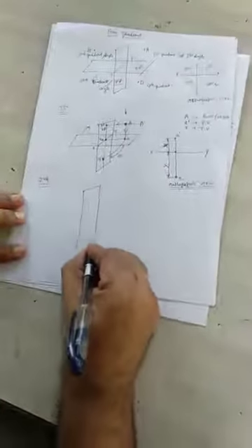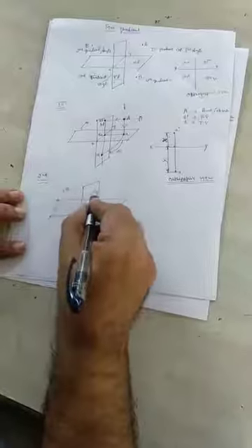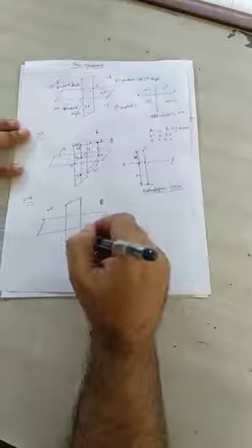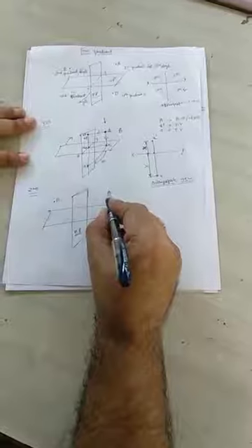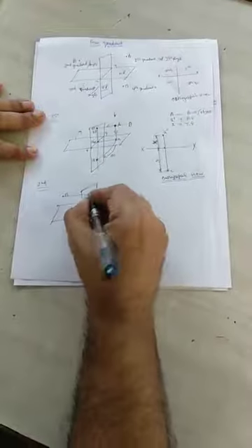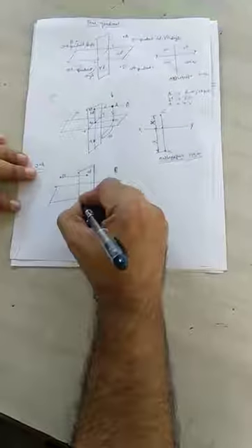So in the second angle, again I will draw the quadrant system. Suppose a point B is lying above the HP and behind the VP. The observer is on the right hand side, and in this case the vertical plane is transparent. When the observer looks at this point, its projection will fall on the vertical plane. So this b dash is the front view of the point.